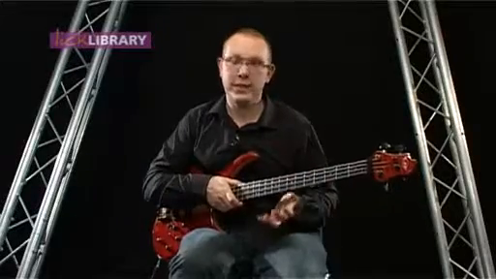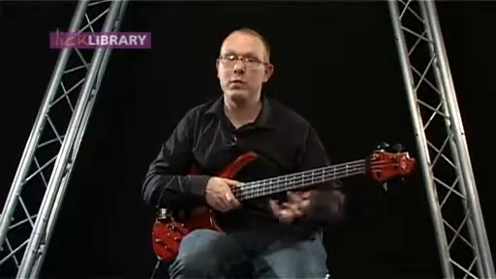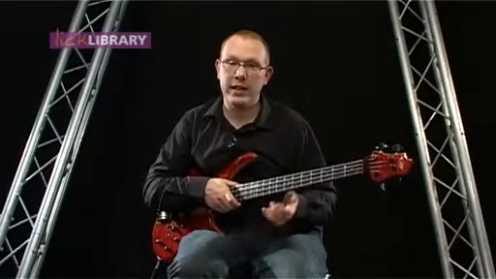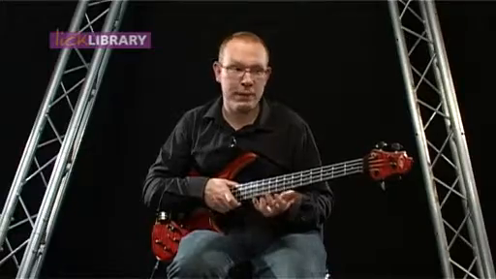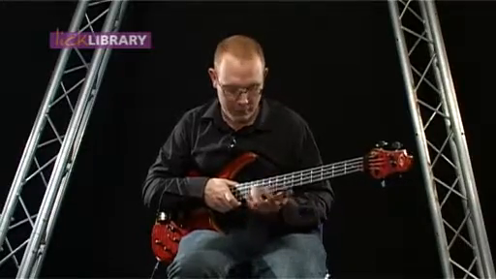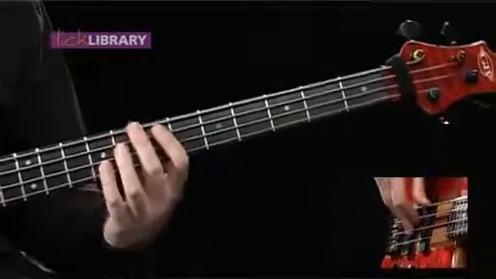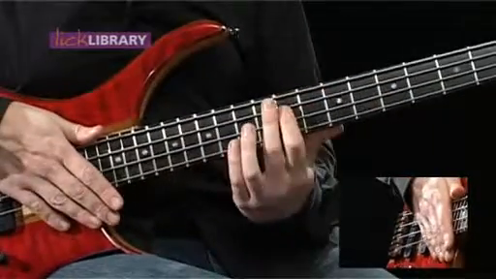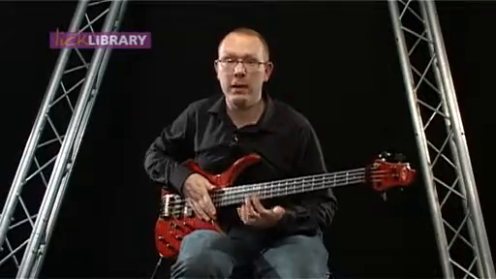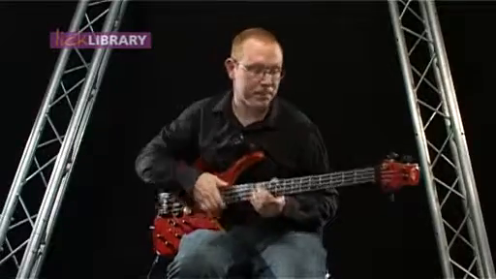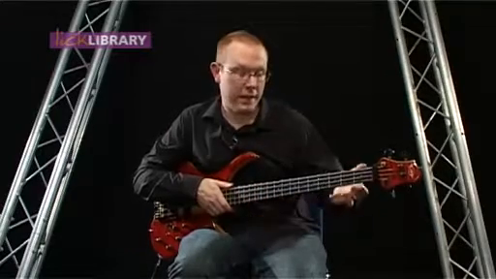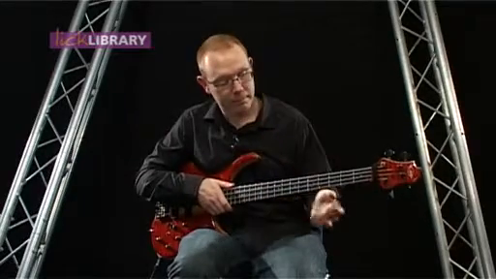Now, as you play through that scale in all the different fretboard positions that you can think of, you'll find that that augmented second between the F and the G sharp really throws up some tricky problems when coming up with fingering patterns. This jump from the F to the G sharp is quite a big one, and it might take you a little while to get used to that.